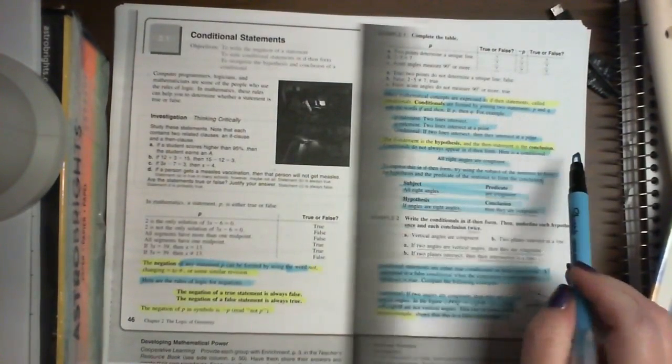What this means is your notes for this chapter, for this section, won't exist, because I'm hoping you already know all this. But in your definitions, you need to have the word negation, not P, conditionals, hypothesis, conclusion, and counterexample. So as long as you can define those, I think you're probably going to be okay.